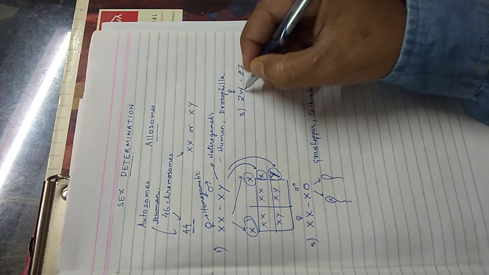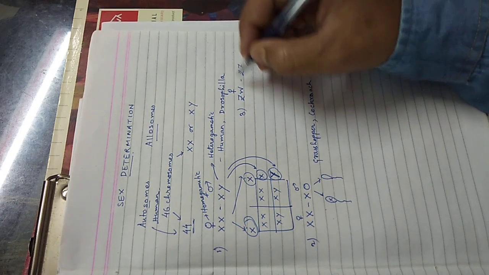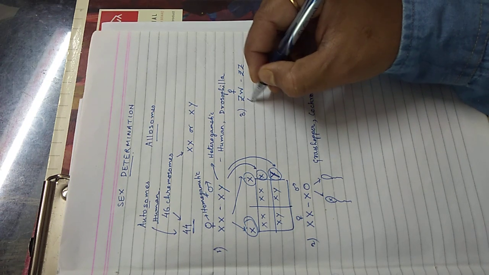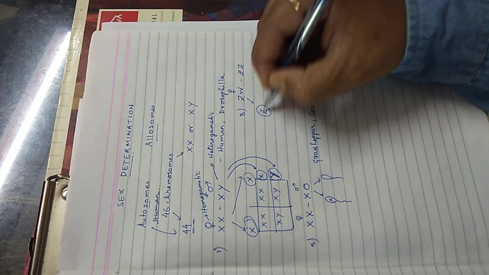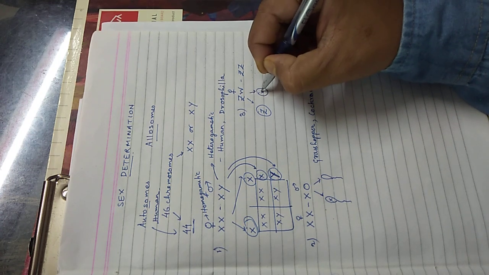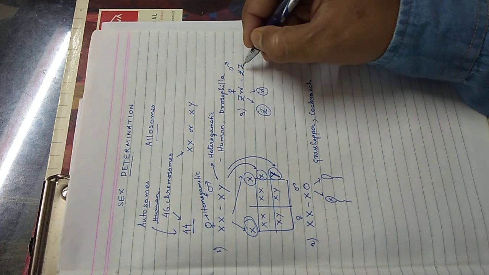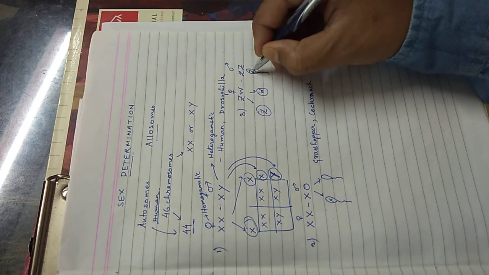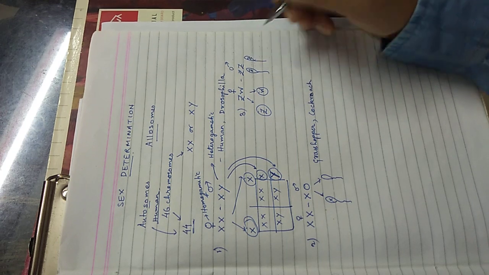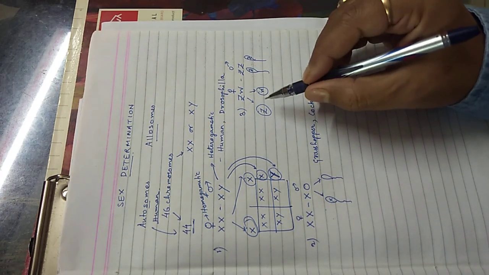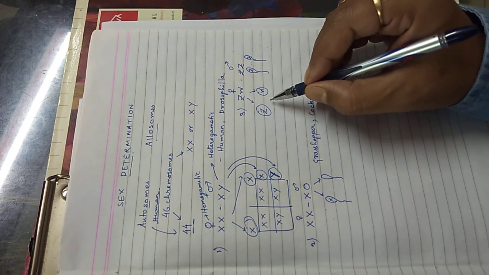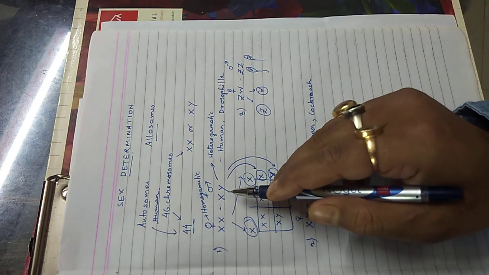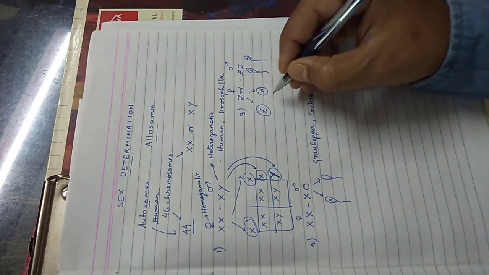The females here are heterogametic because they have Z and W allosomes. So when eggs are formed, one egg will have the Z chromosome, another will have the W chromosome, whereas the males are homogametic, producing sperms which will have only the Z chromosome. So here it is the case of female heterogamety. In case of human beings, it is the case of male heterogamety. So that is the difference.